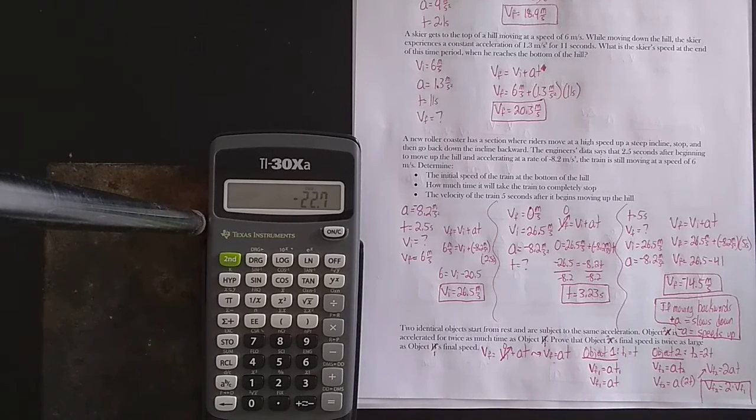Ultimately, what I want you to get from this is the idea of what acceleration is, a change in velocity over time, and how do we use it in problem solving. I'll be back to talk more about specific situations with acceleration.